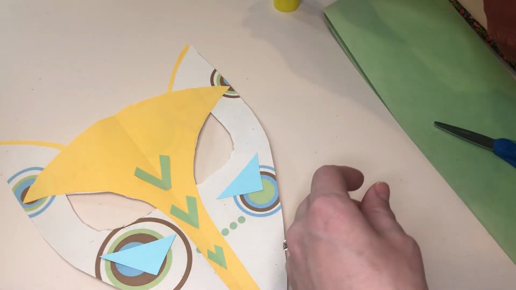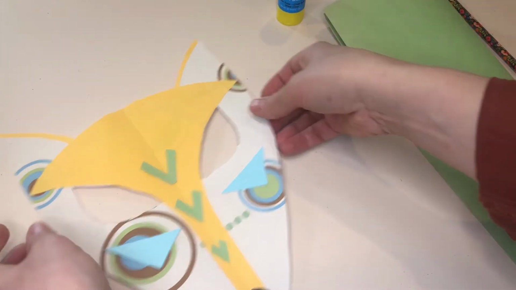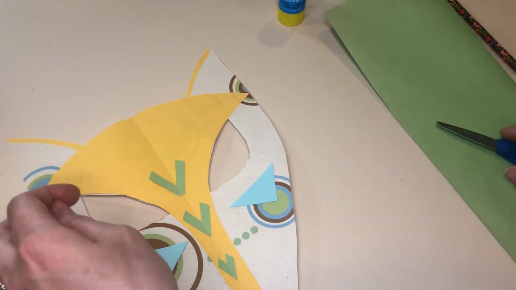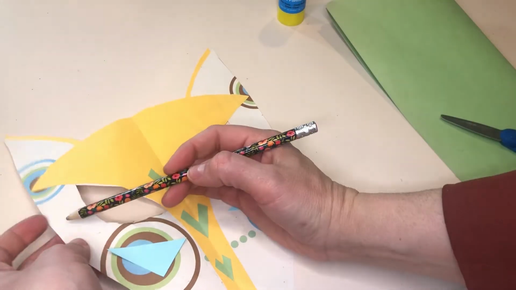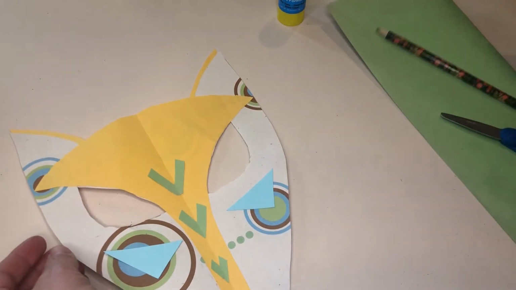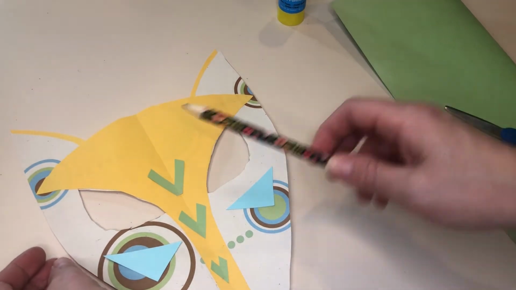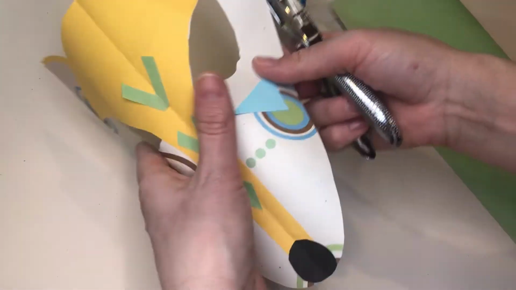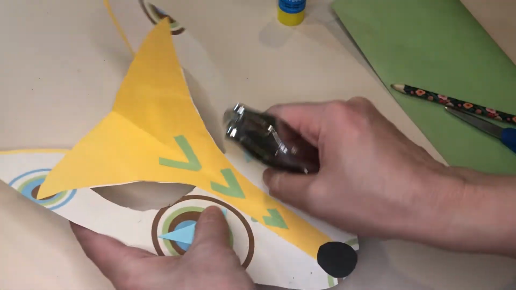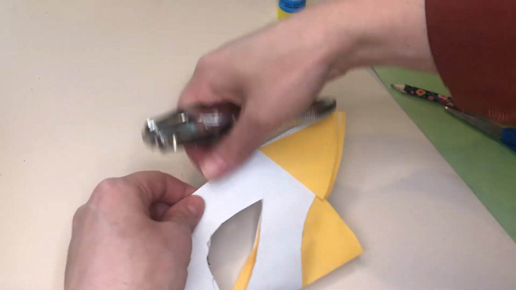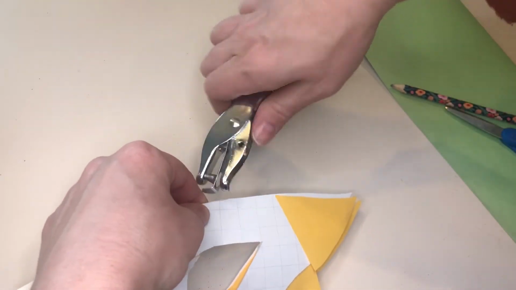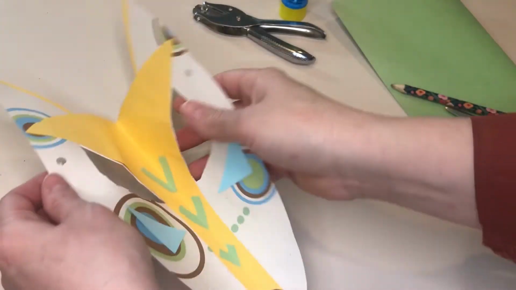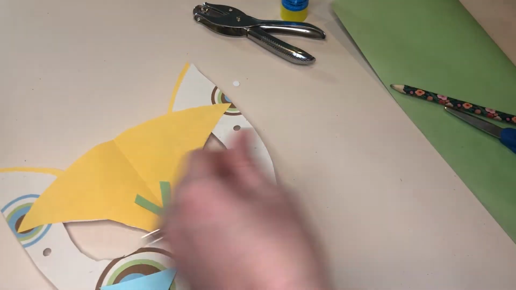So the final step is just attaching string so that I can wear my mask. And if you had a sharp pencil, you could just poke a hole in. My pencil is a bit dull. So I have a hole punch here, and I'm just going to use a hole punch here to make my holes right there, kind of by the eyes.